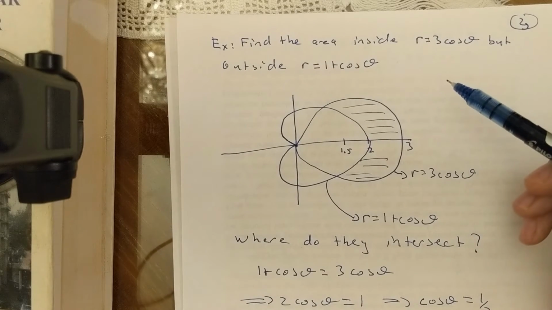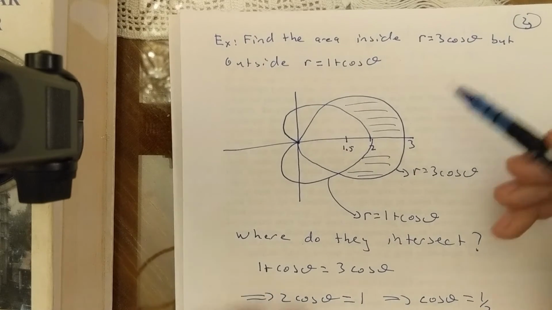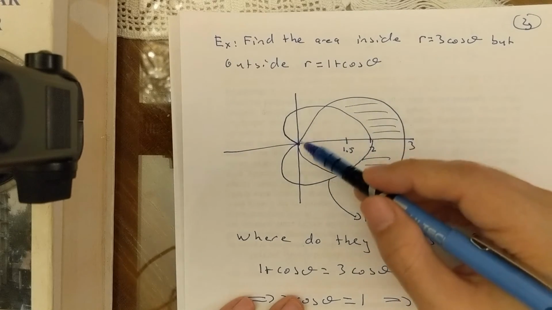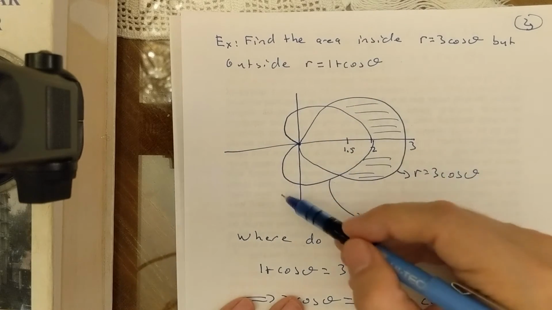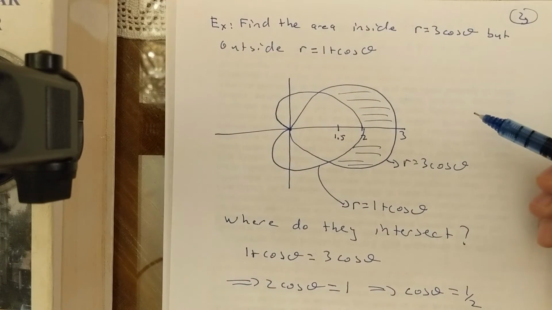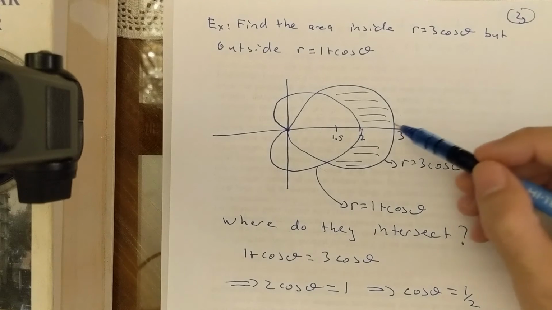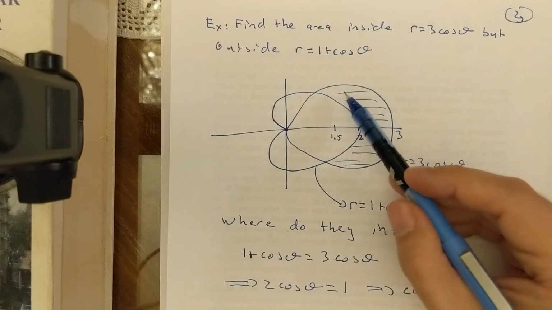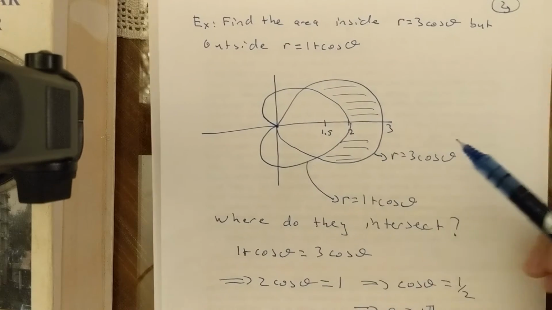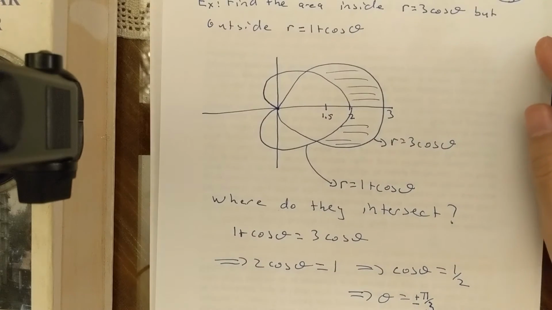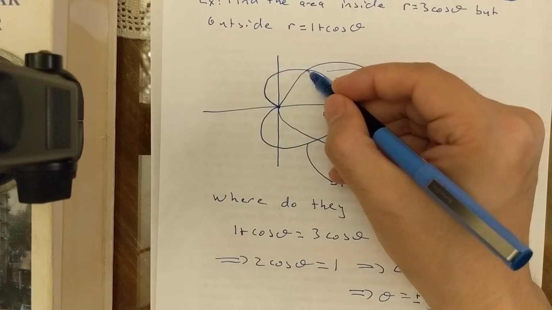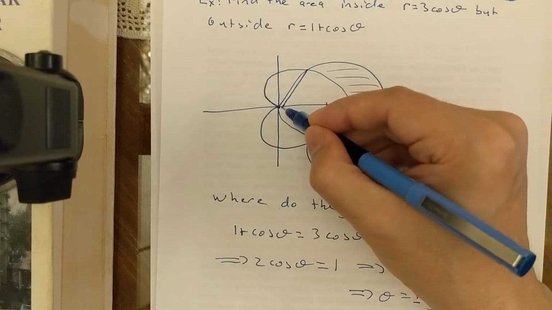So the first order of business is I drew both of them. This doesn't look much like a circle, I'm sorry, that's my bad. It's supposed to be a circle. And this is the cardioid, the cardioid we were just talking about a few moments ago. So we said inside the circle, outside the cardioid, so it's got to be this region. The first thing I need to do is figure out at which theta these guys intersect.